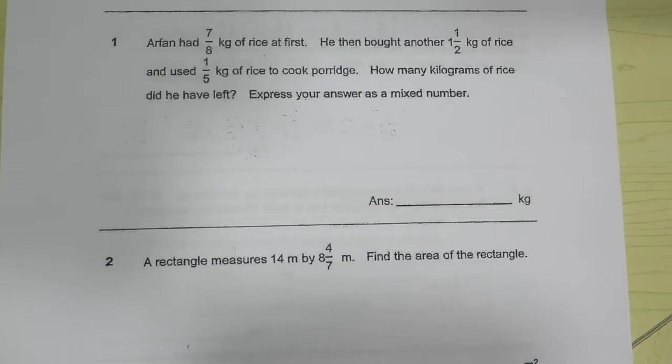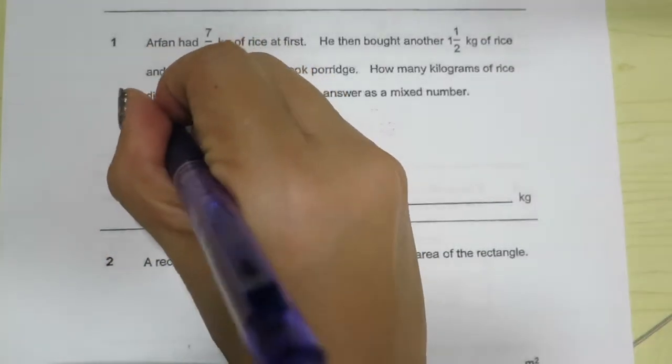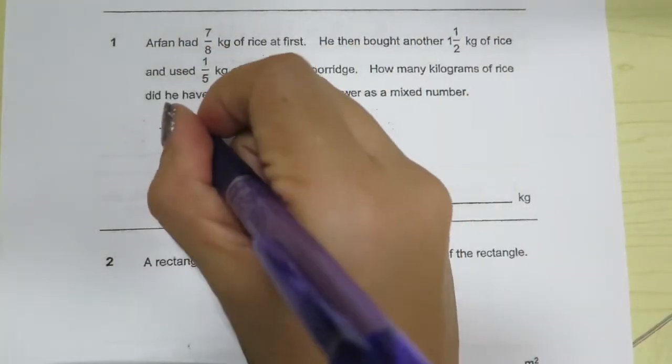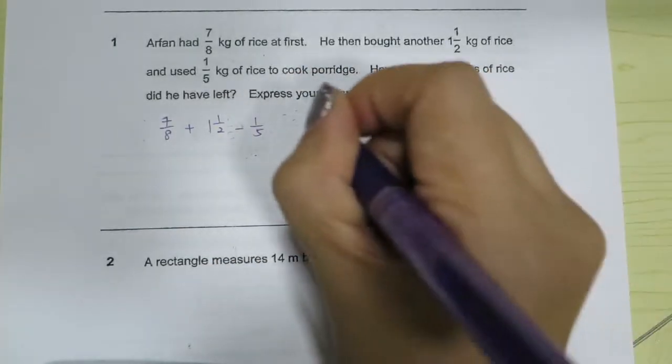Okay, the first question is a very straightforward question. Alfan had 7/8 kilograms of rice at first. He bought another 1.5 kilograms of rice and he used 1/5 kilograms of rice. So how many kilograms of rice did he have left? So we start with what he had at first. He bought another 1.5 and he used 1/5.